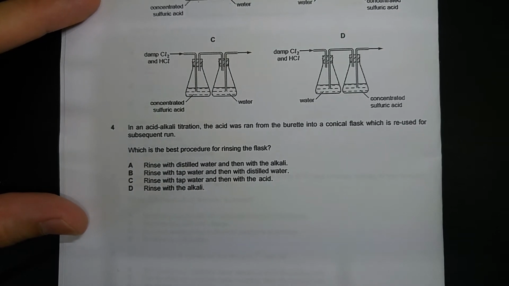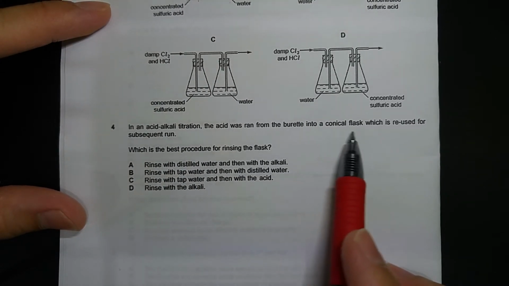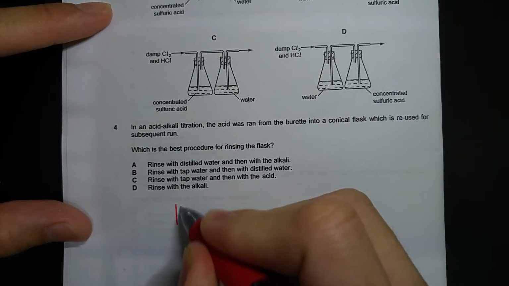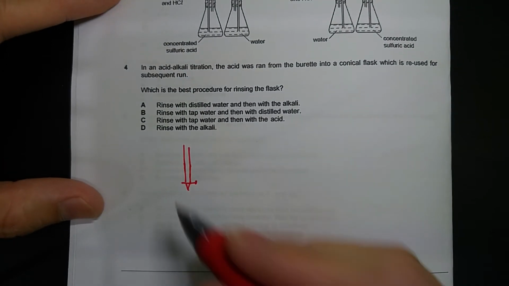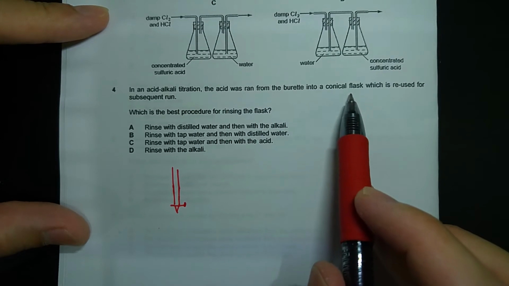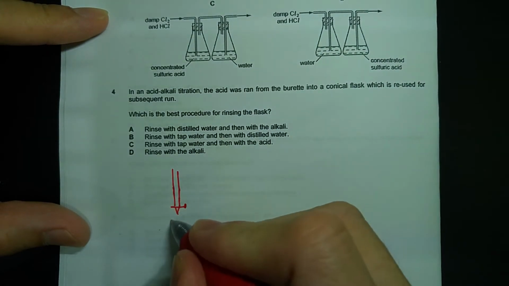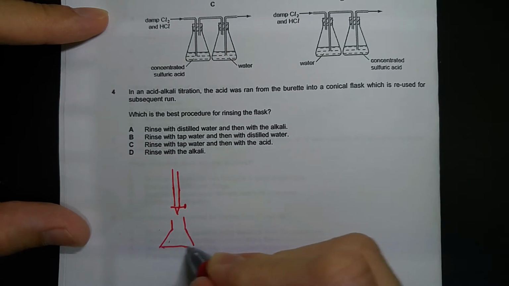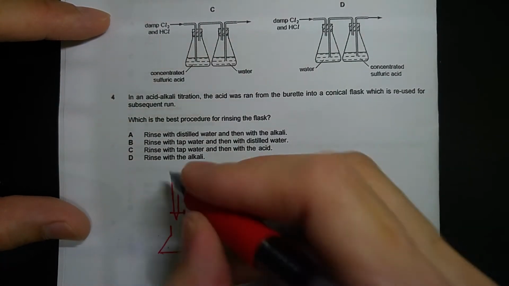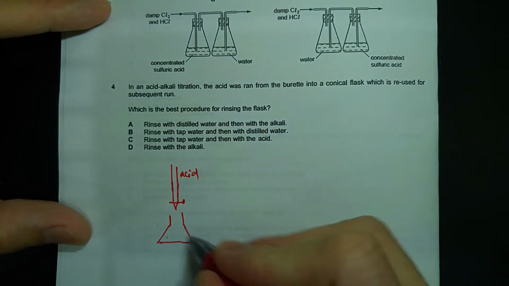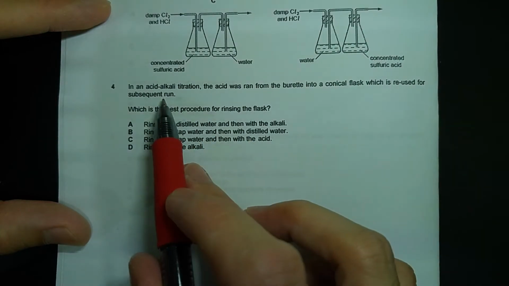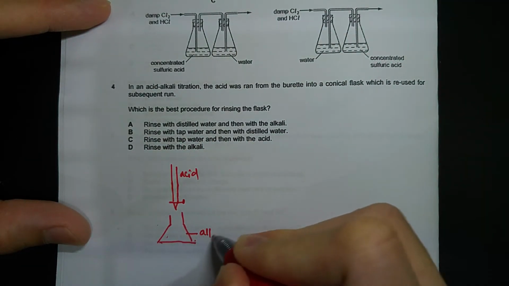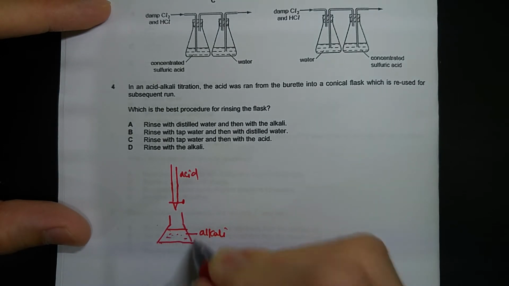Alright. Now let's look at number 4, acid-alkali titration. The acid was run from the burette into the conical flask. So for titration, you have something like that. This is the burette, right? The acid is run from the burette into the conical flask, which is reused for subsequent runs. So you have acid in the burette, and the conical flask is reused for subsequent runs. So over here must be the alkali.